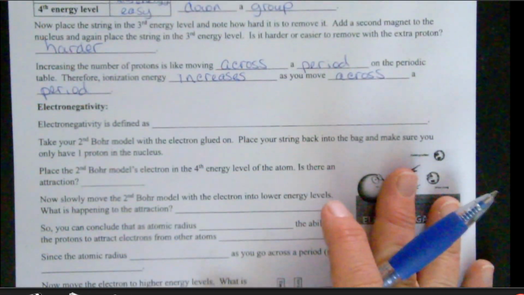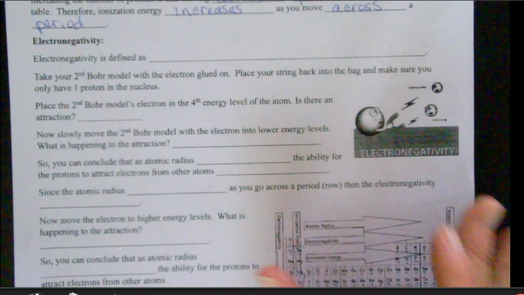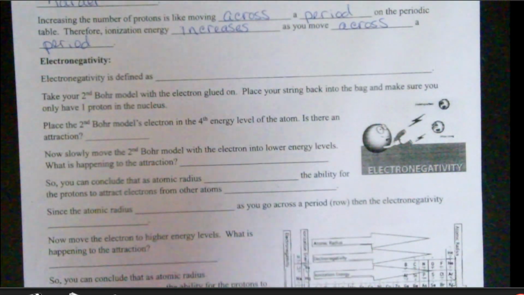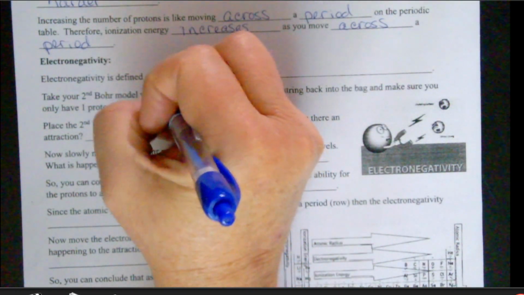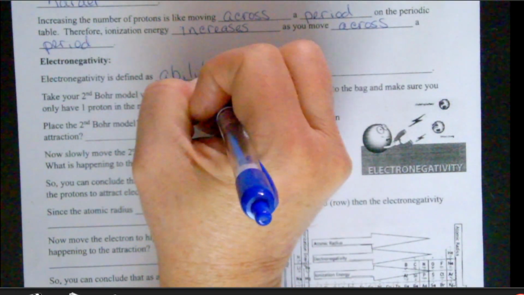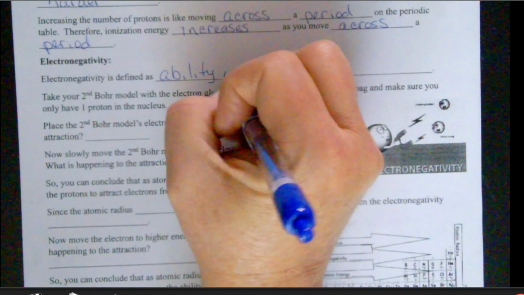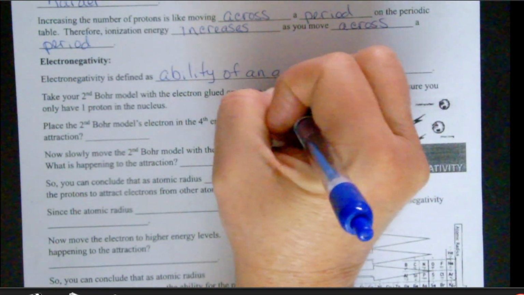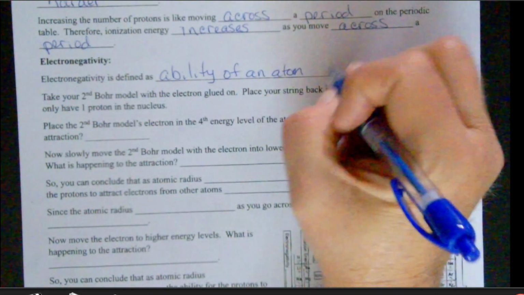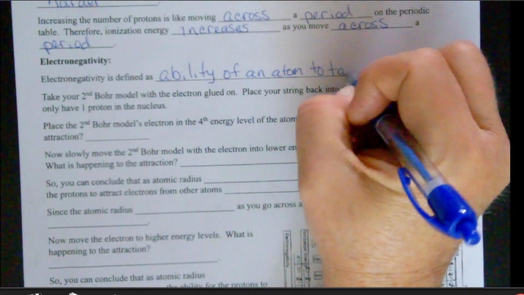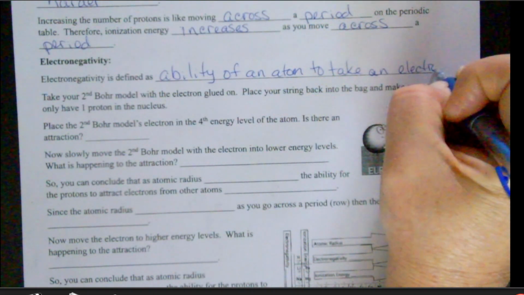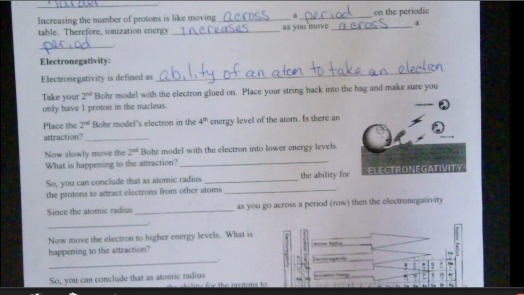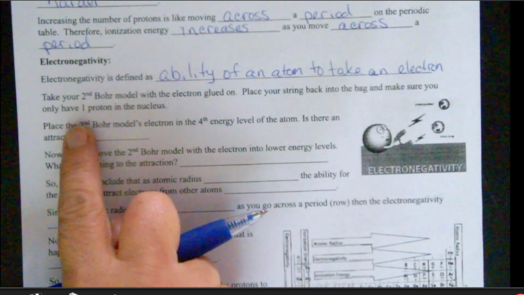All right, now let's talk about our last trend we're going to talk about here in this unit, and that's electronegativity. And the electronegativity is defined as the ability, okay, of an atom to take an electron from another atom, okay? So we're going to take our second Bohr model.